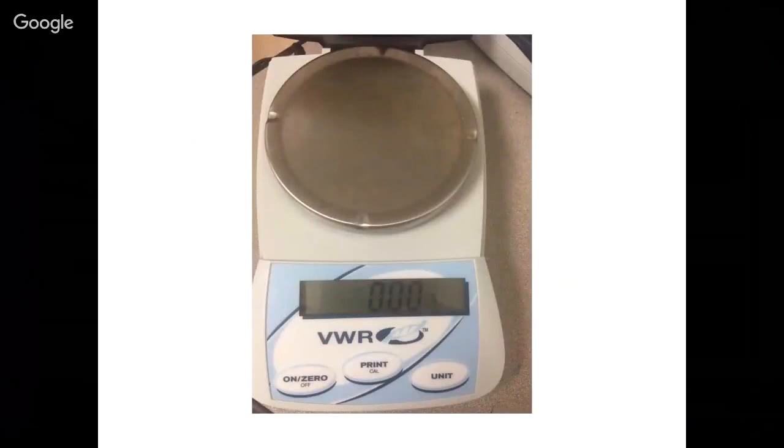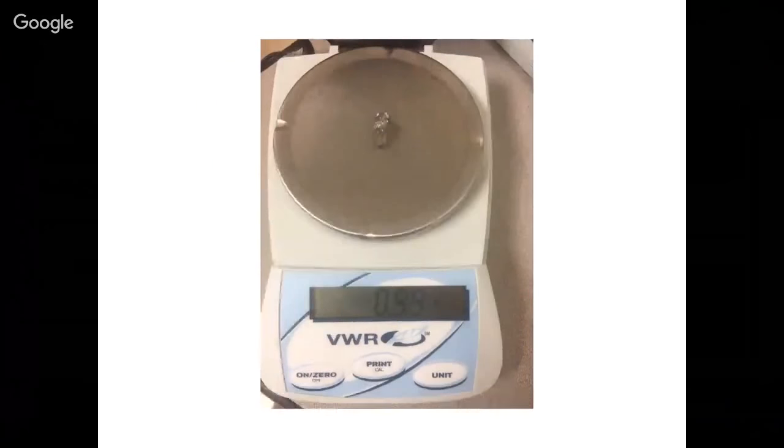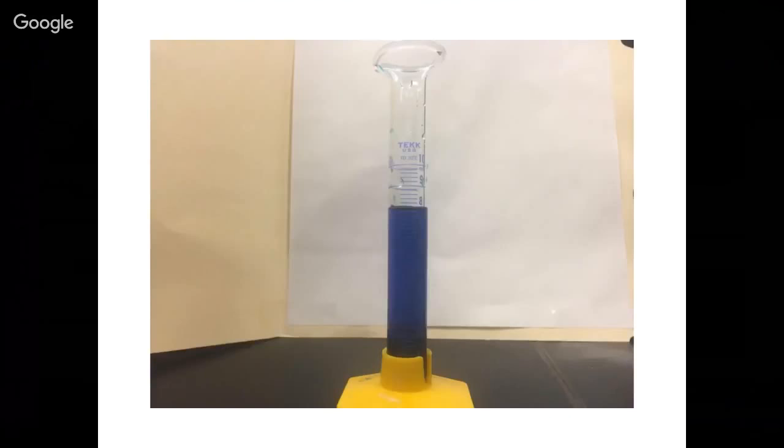We're going to take our balance, make sure it's zeroed out with nothing on it. And then when we add our sample, we get a mass of 0.99 grams. So we're going to record that on our data sheet. And now we need to find the volume. Here is a graduated cylinder filled to 8 milliliters. You can see it's right on the 8. We actually record that as 8.0 in our calculations.